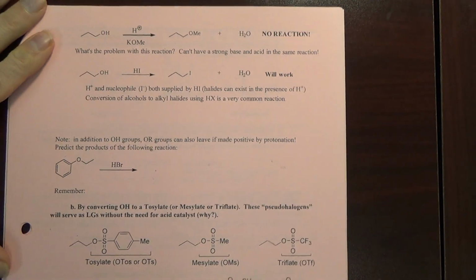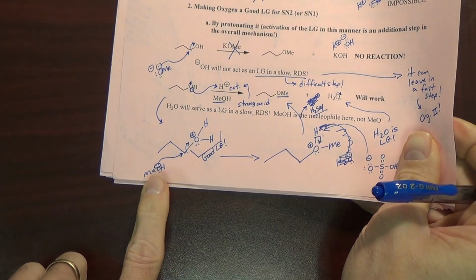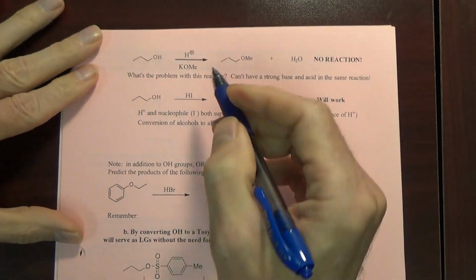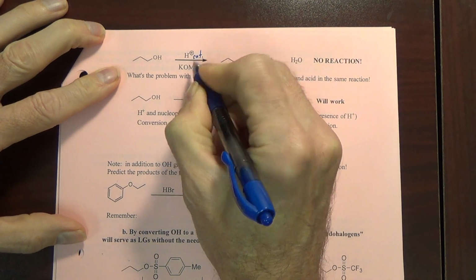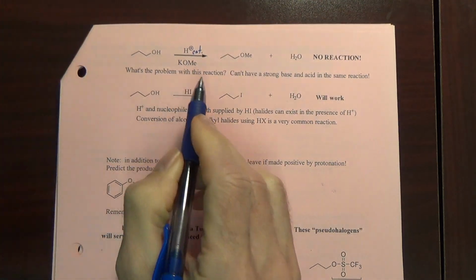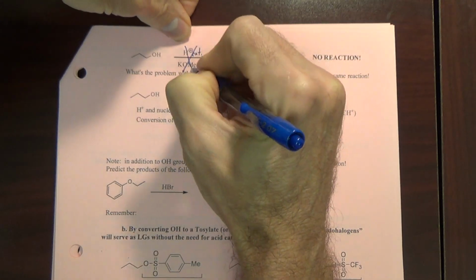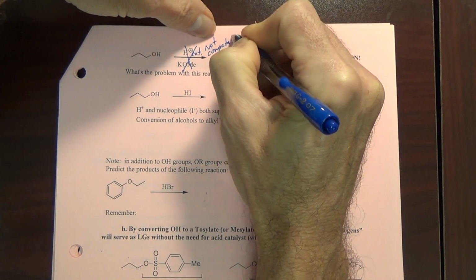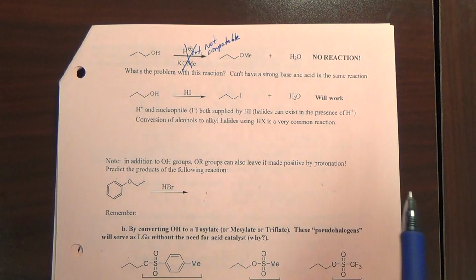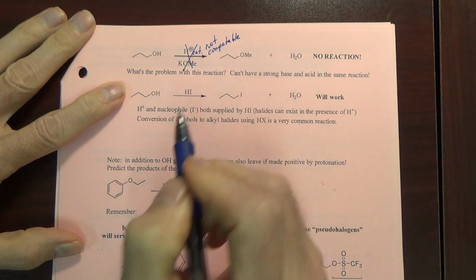Okay. Why did we use the neutral nucleophile? All right. Why not use an H plus catalyst and the anion? Well, that's because these are not compatible. You cannot have a strong base and a strong acid in the same reaction.